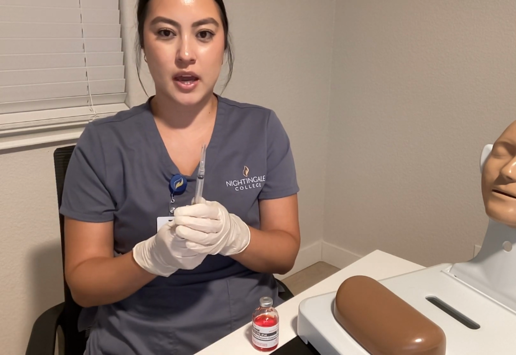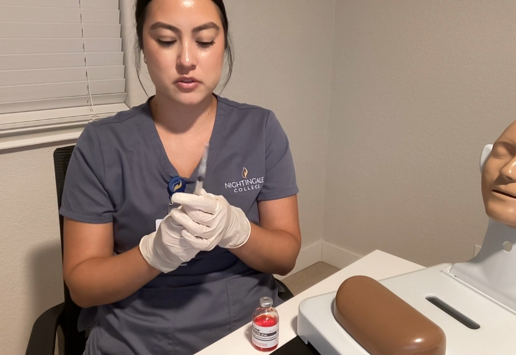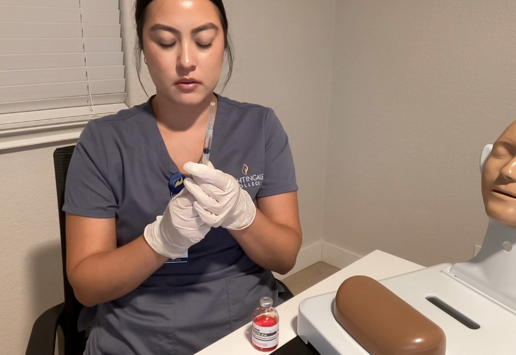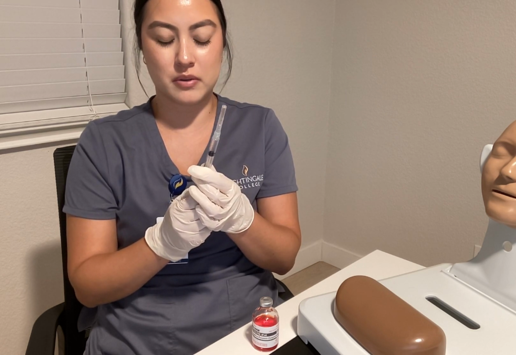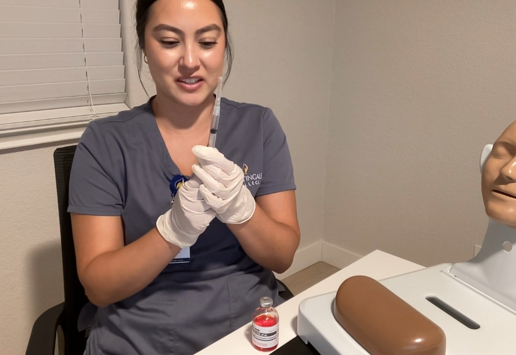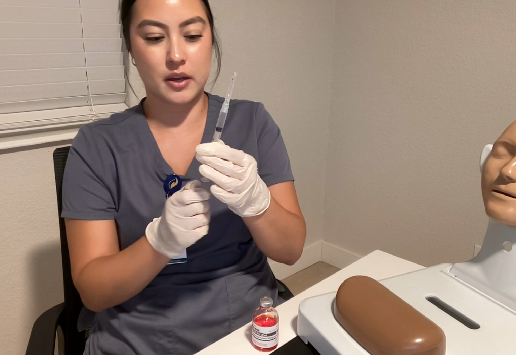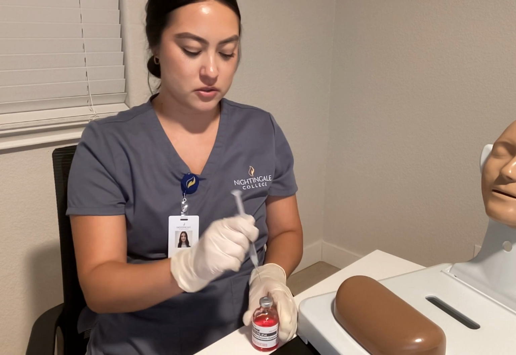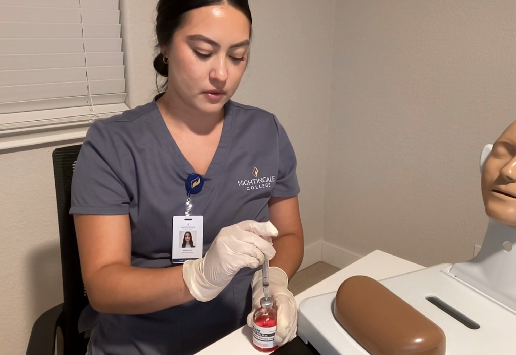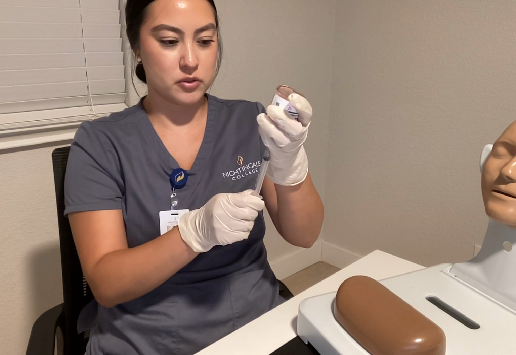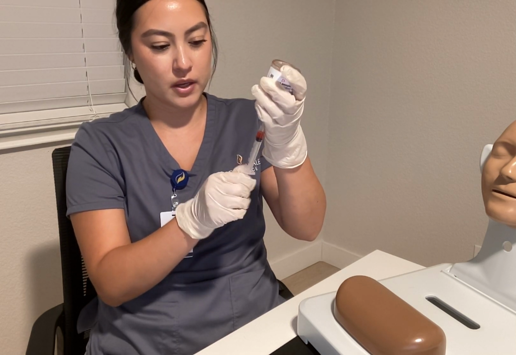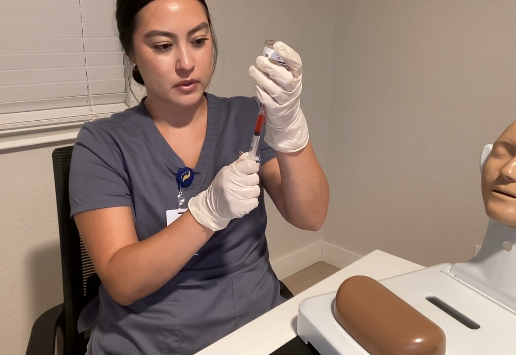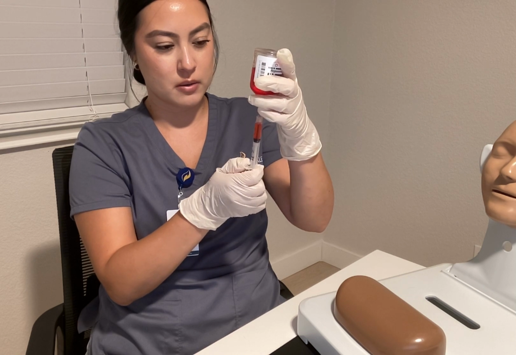We are going to inject air into our vial first. We're going to draw back and just inject in air. So we are drawing back 1.5 of air, and we're going to inject this into our vial. And we're going to invert, and we're going to draw out the medication morphine, which is 1.5 milliliters. And if there are any air bubbles, we just inject back a little bit.